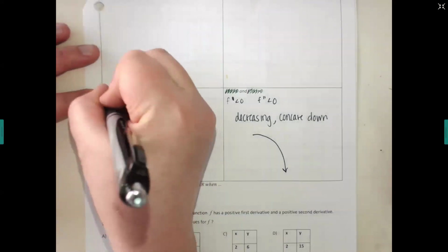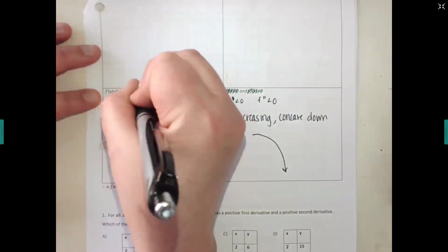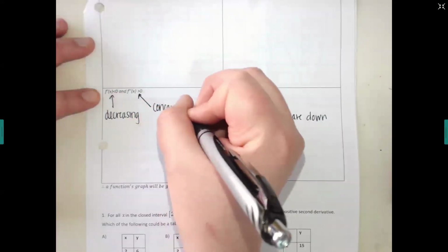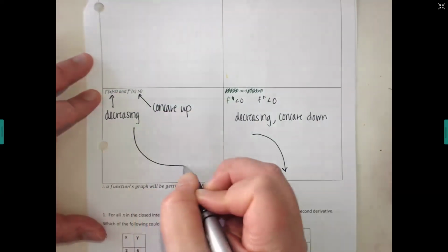Okay, right next to it, I want F prime less than 0, and I want F double prime greater than 0. Do I want increasing or decreasing? But if I want F double prime greater than 0, what's the concavity I want for this box? Concave up. Very good. So draw that, a decreasing graph, but that's bent concave up. It should look like that.